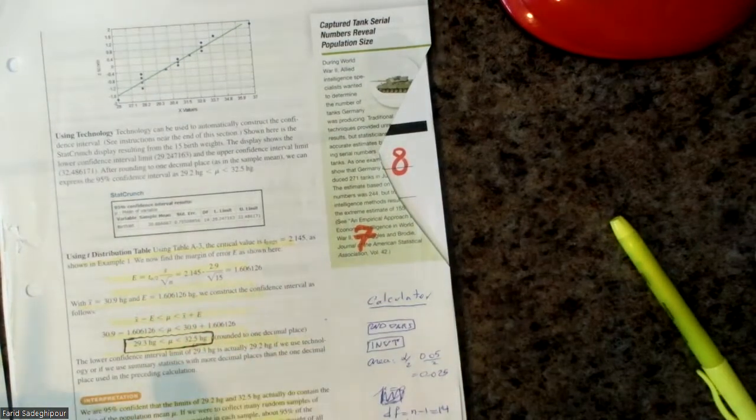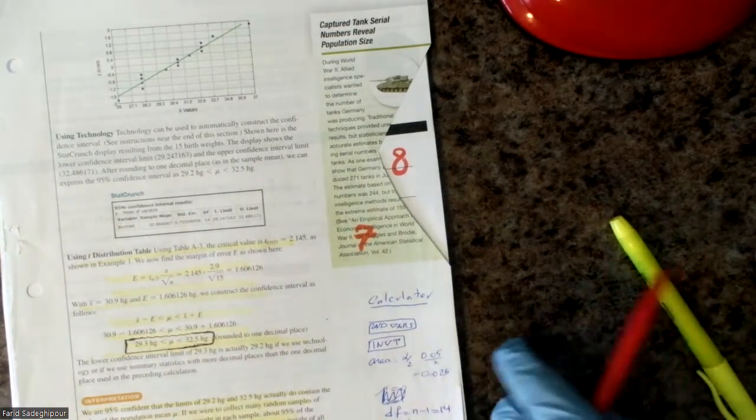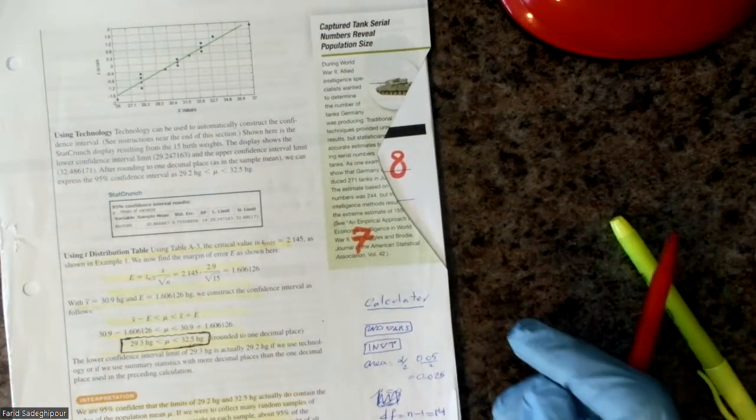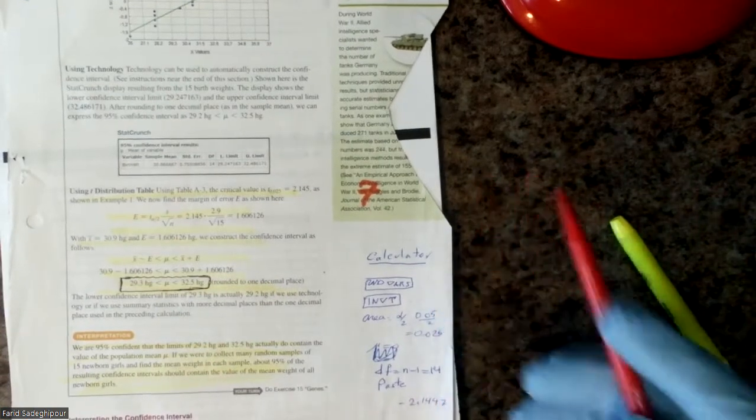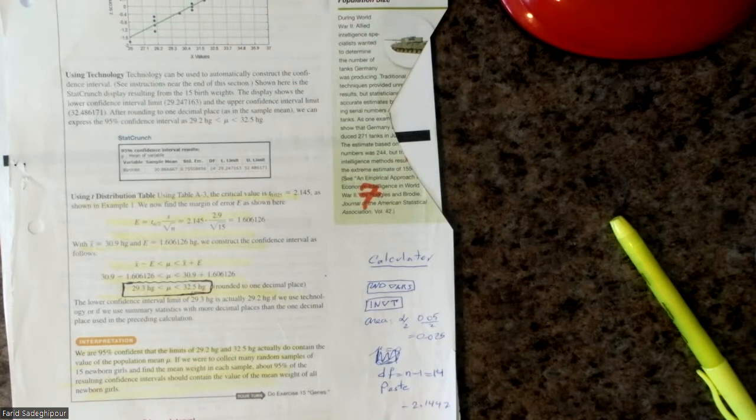So in that case, we already have all these numbers. We plug into the formula to find the E, and then mean plus E and mean minus E give you the interval for the population mean. Now, if you want to calculate this value of t of alpha half using your calculator instead of the table, you go to second vars, inverse t, and you use alpha half for it.